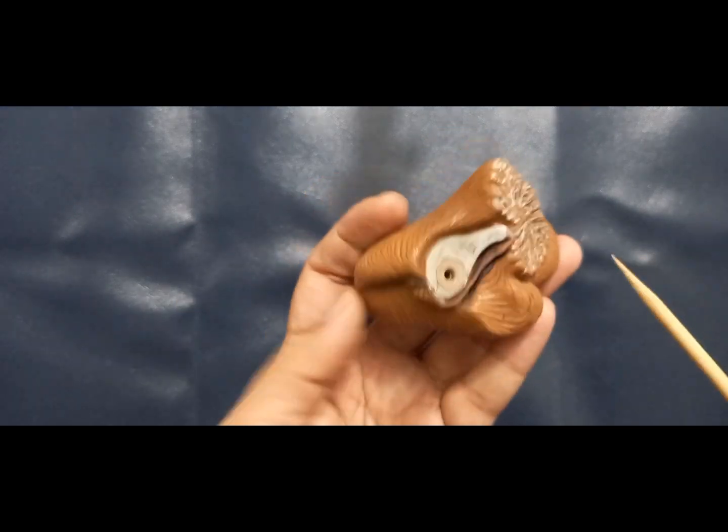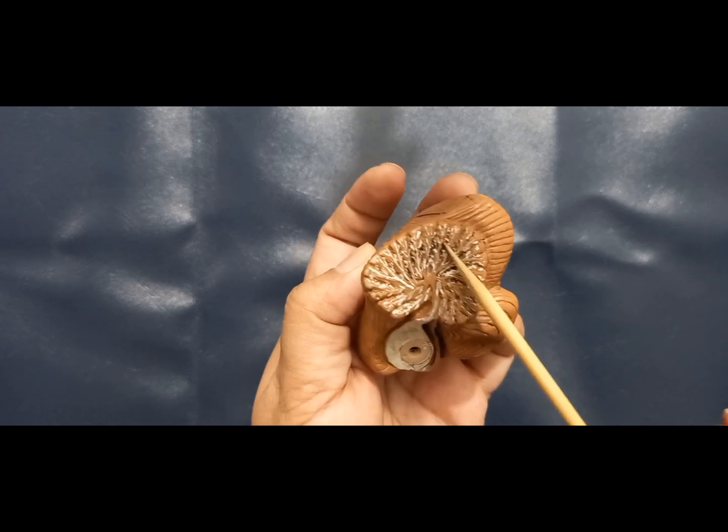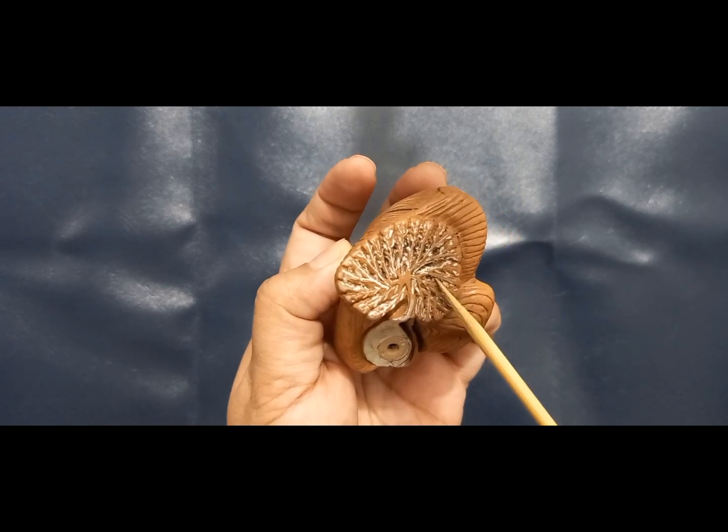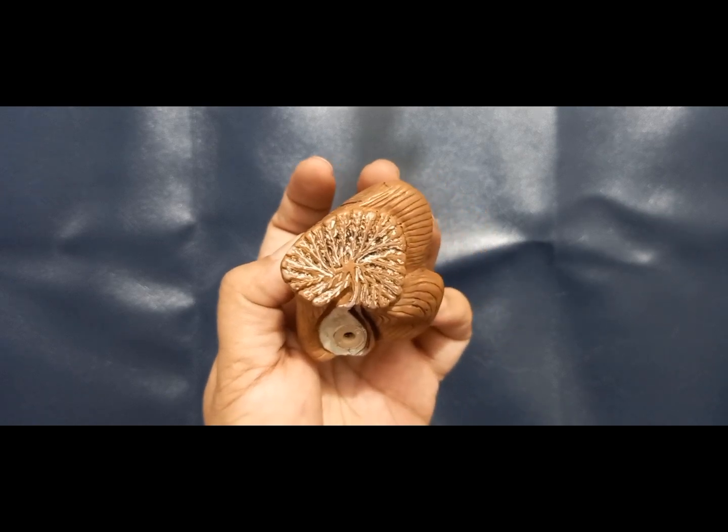And when we separate these cerebellar hemispheres, here you can see this tree-like structure. This tree-like structure is the arbor vitae. So it was all about the model of the brain.